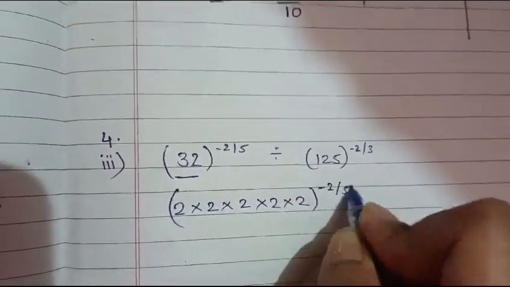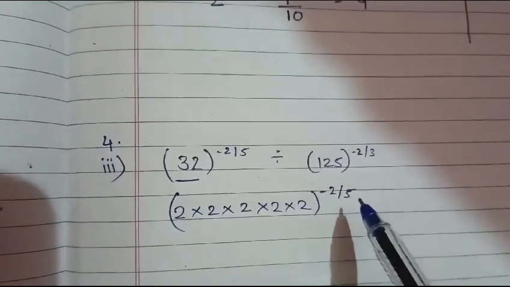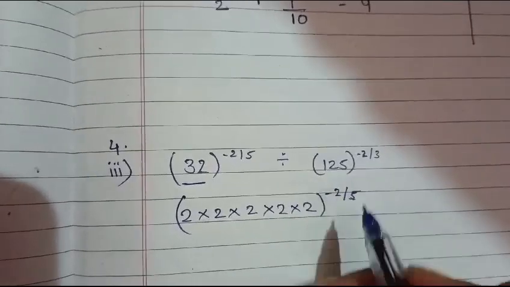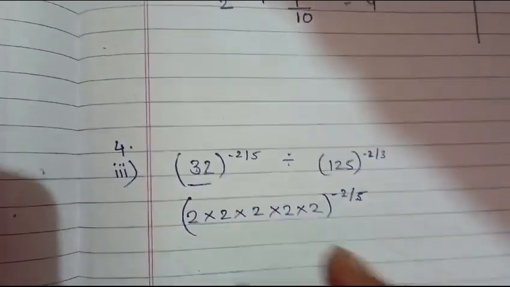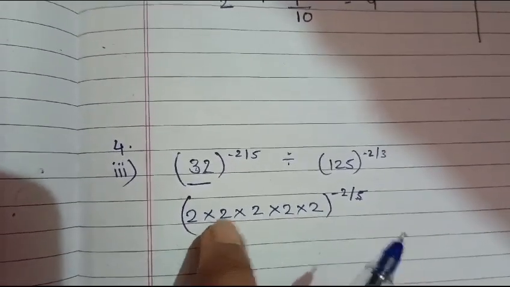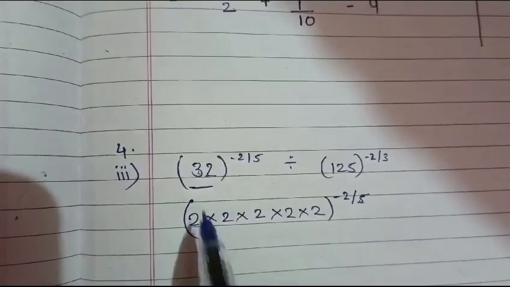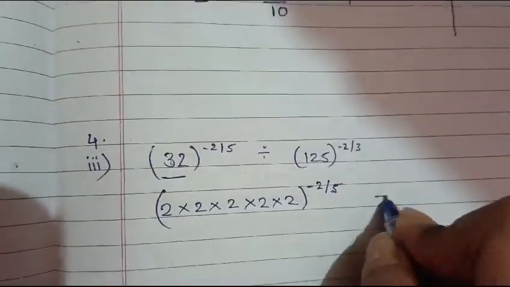minus 2 by 5. Now I have already taught you the logic of breaking this. We have 5 in the denominator of the power. If we express 32 also as a power of a number such that we get a number having power 5, then that 5 and 5 can get cancelled. Okay, that is the basic logic.